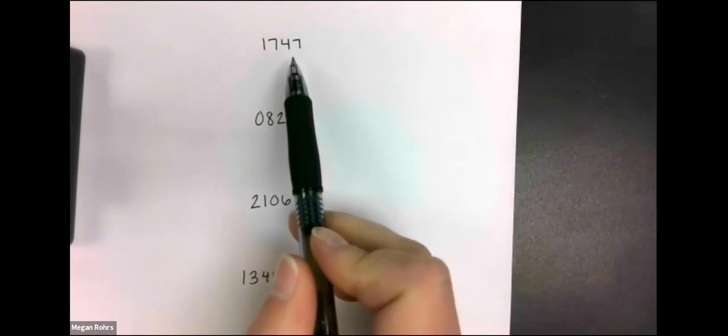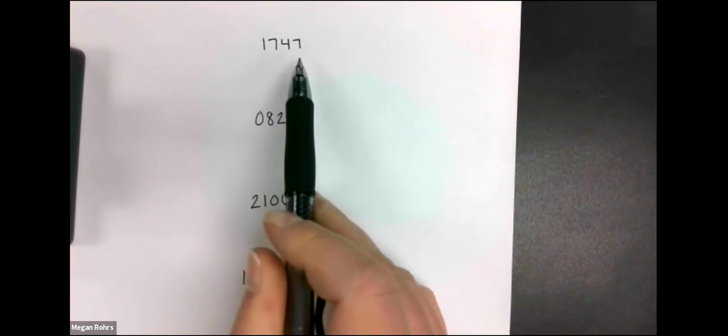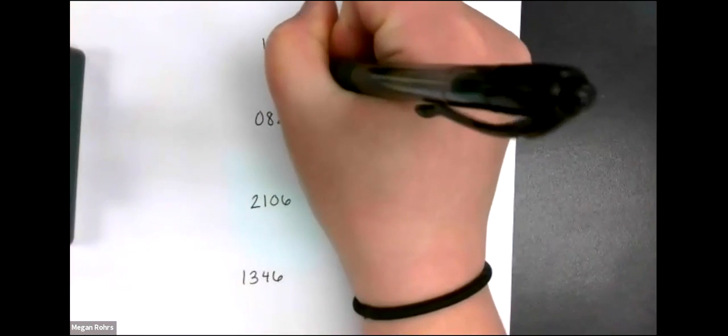Okay, so now let's practice going the other way here. So 1747. How I look at this, anytime you see a time that does not look normal, we would never see 1747 on a clock. Good indicator that we just need to subtract 12 from the hour. So 17 minus 12 would be 5.